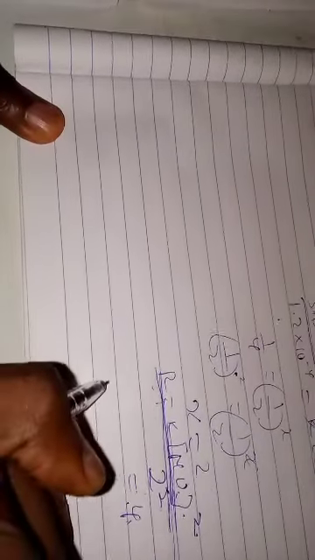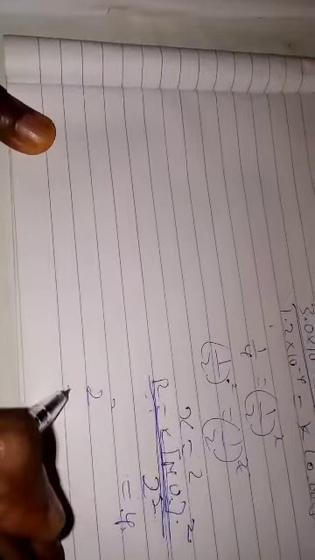Let me use the second shortcut I gave you. It's just the normal method. 2 raised to power 2 is 4. It's just as simple as that. That's the only jump question they asked on this.